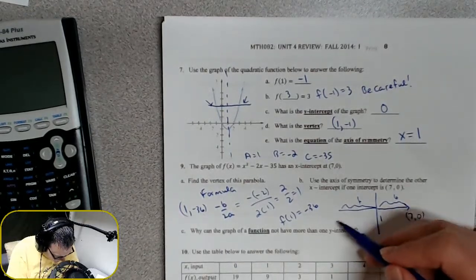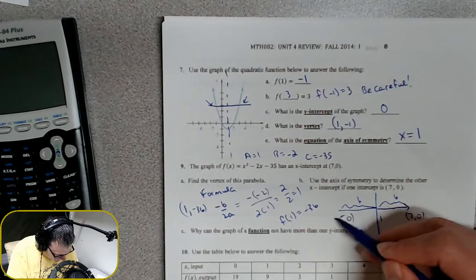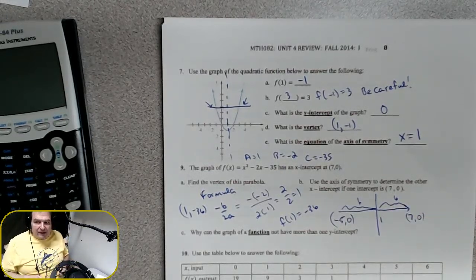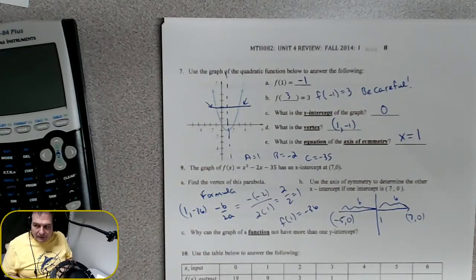So 6 this way is at negative 5. So the other x-intercept is negative 5. That's a good problem. That's some good thinking to do right there. Okay.